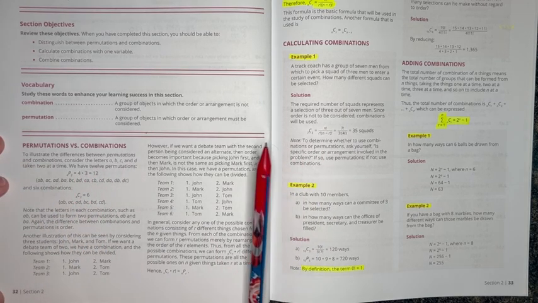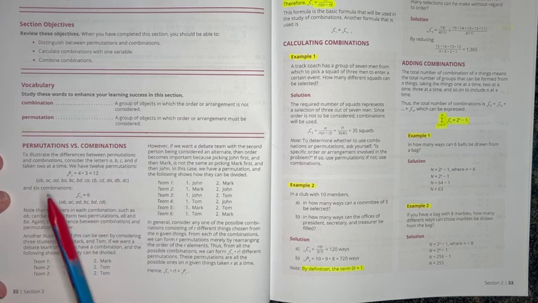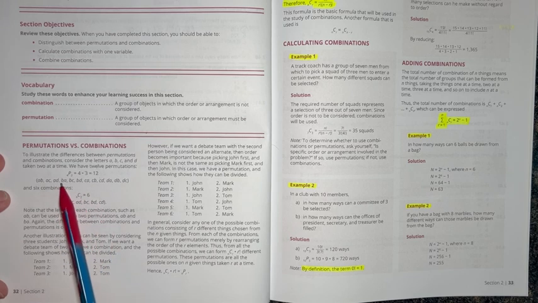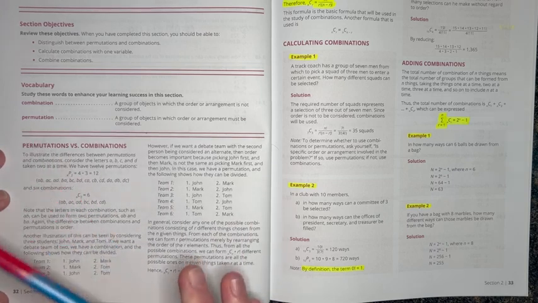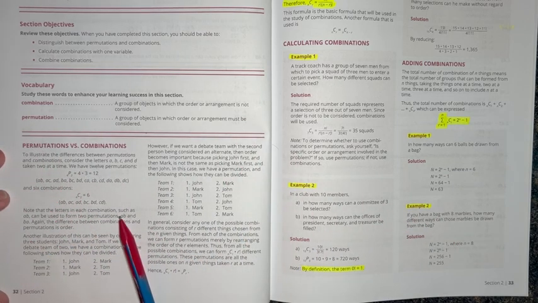If order matters, we have 12 permutations, okay? But if the order doesn't matter, then we only have 6 combinations because AB is the same thing as BA. So technically, those only count as 1 when we're talking about combinations, okay? So remember, permutations, order matters. Combinations, the order doesn't matter.